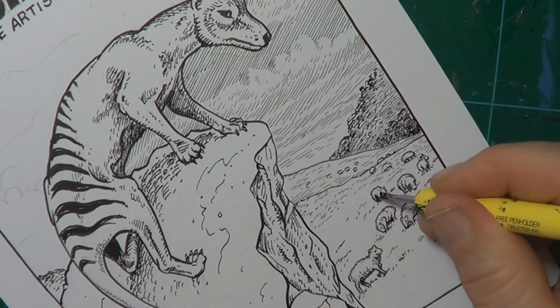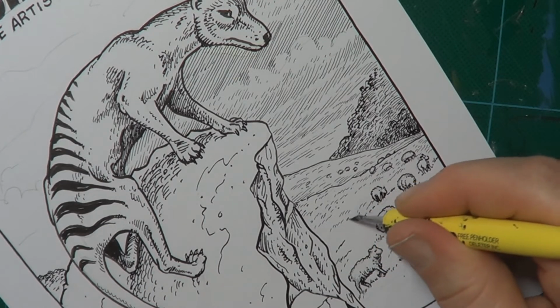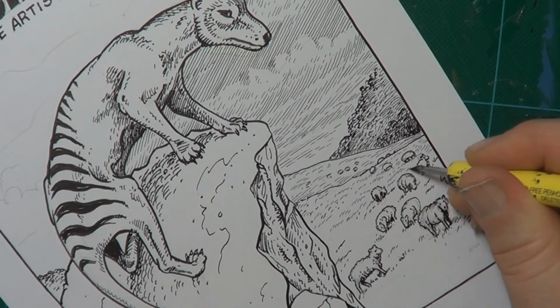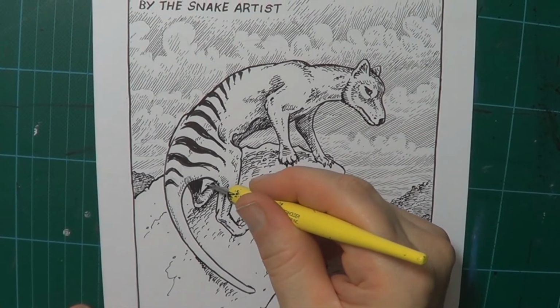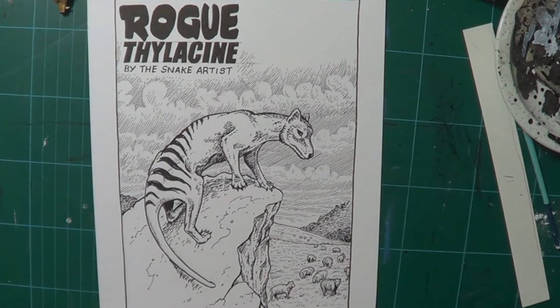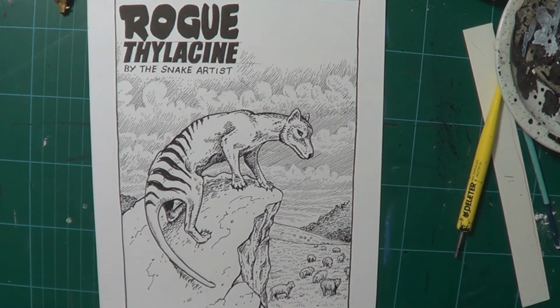So here I am rendering this thylacine picture. I've put some sheep down here. I've made up a rock. I mean, you could just go out in the wild and just sketch a rock, I guess. But because I was lazy, I just sketched one out of my head. And the final rendering is something like this, which will be part of an illustrated book that I'm doing.